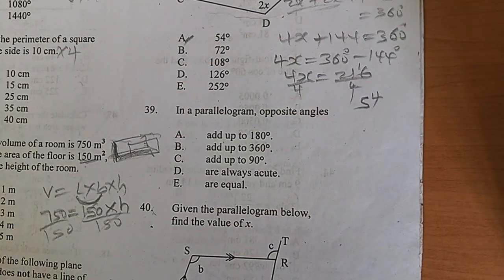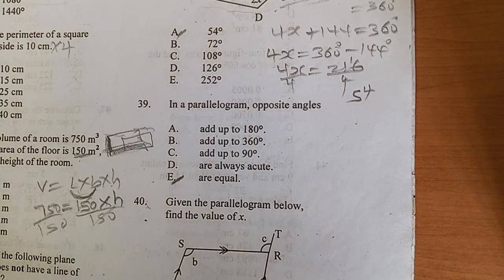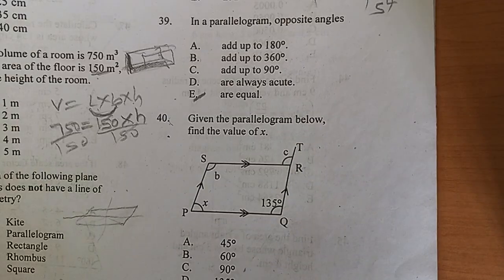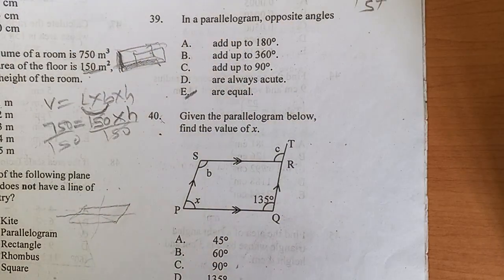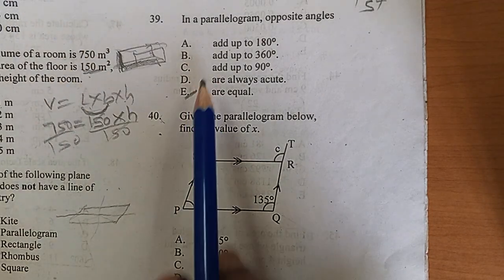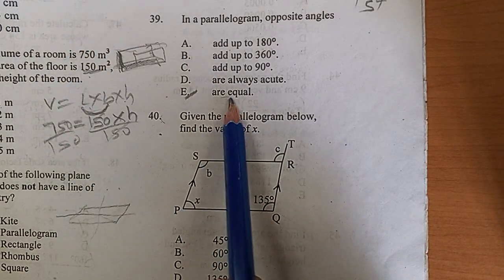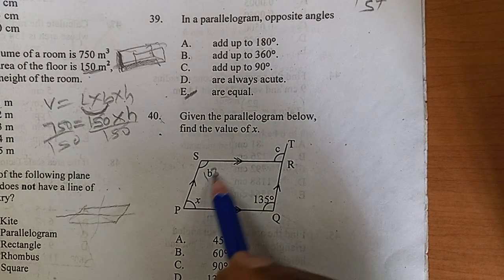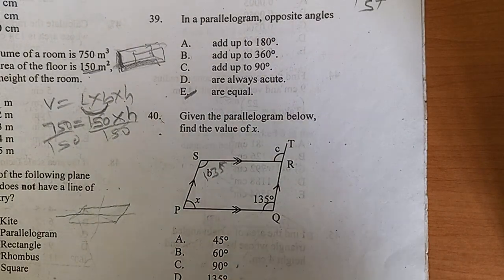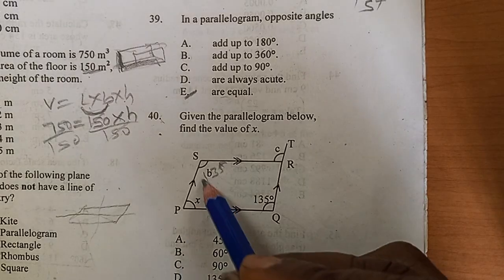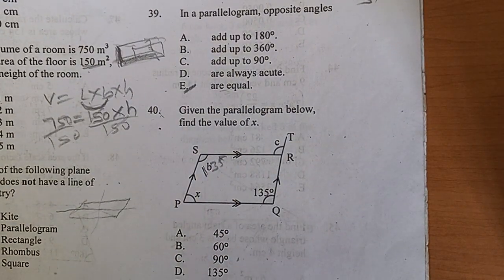Okay, in the parallelogram, opposite angles are always equal. Opposite angles are equal. Given the parallelogram below, find the value of x. All right, thank God we just did this. Opposite angles are equal. We just did it here. So here is 135. So B is 135 immediately. So B is 135 degrees.